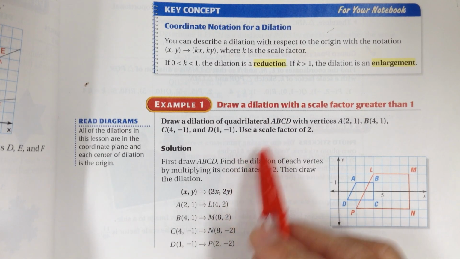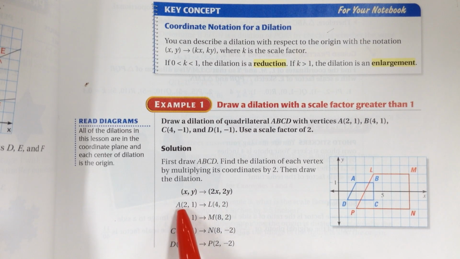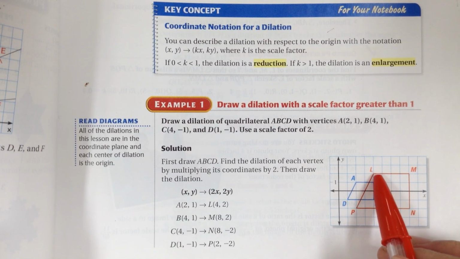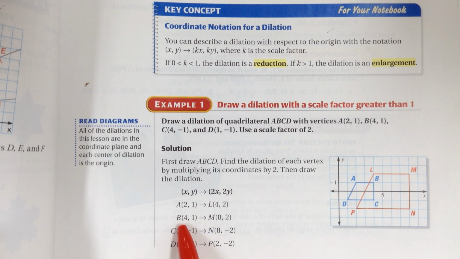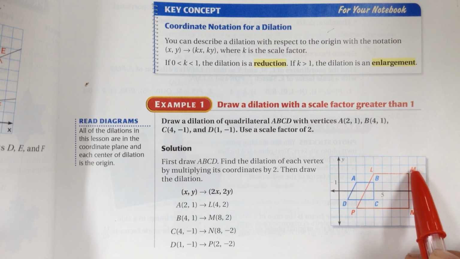Okay, so you want to use a scale factor of 2, which means you multiply everything by 2. Point A is (2, 1), so multiplying by 2 becomes (4, 2). You plot that, so you get (4, 2). Okay, so that's L. Then point B is (4, 1). Multiplying by 2, you get (8, 2). You plot that, so it'd be (8, 2). So you get the point N.